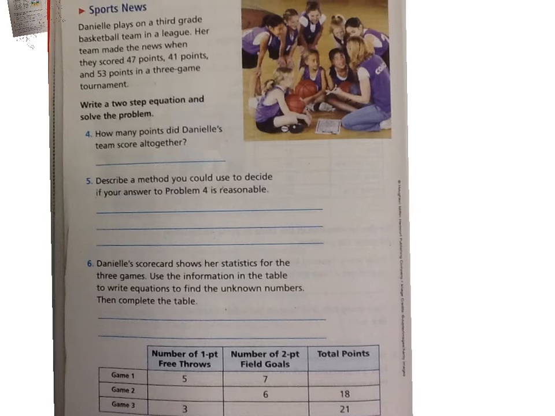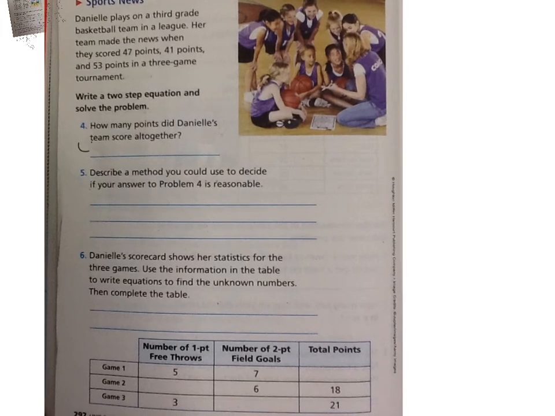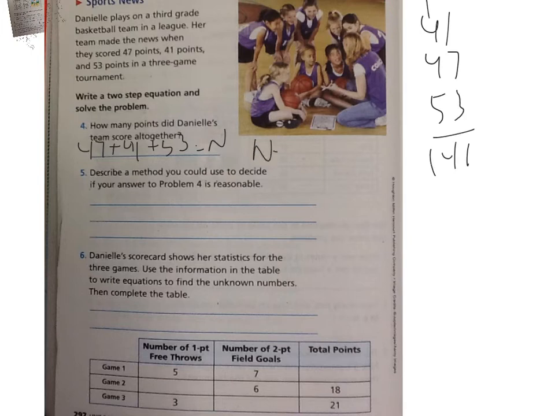Well, you would add it all together. 47 plus 41 plus 53 equals n. If I add them all together on the side, I get 141, so n equals 141 points.